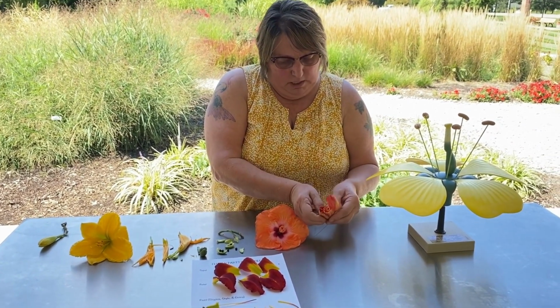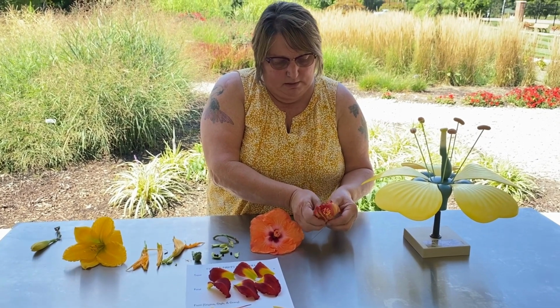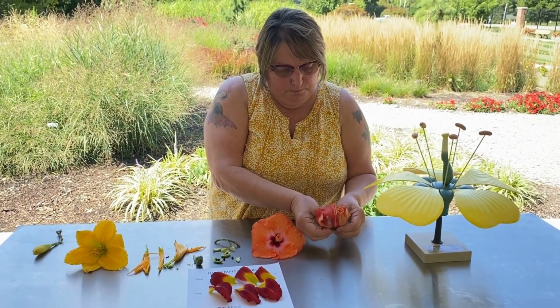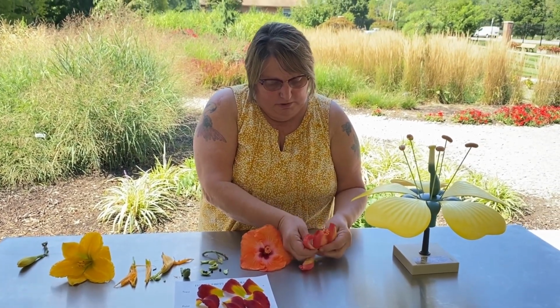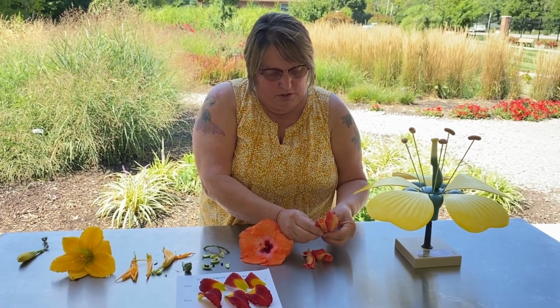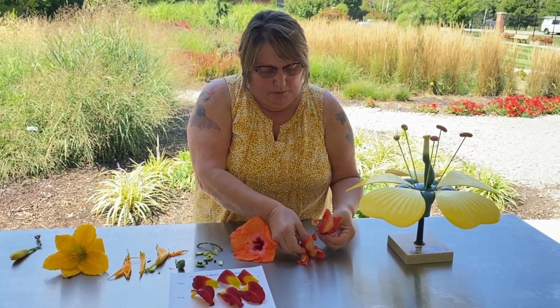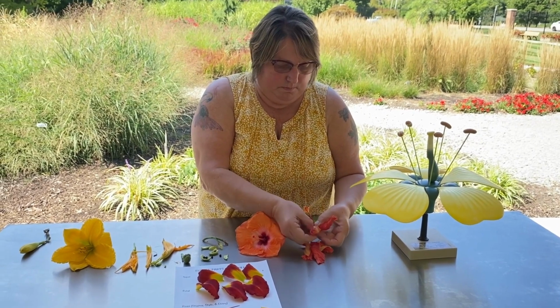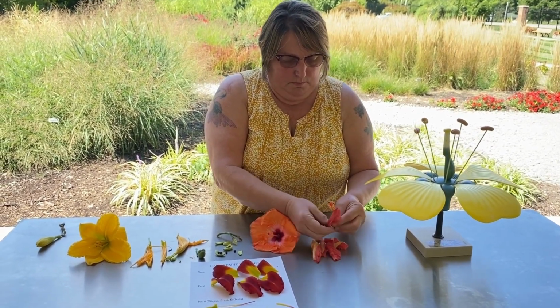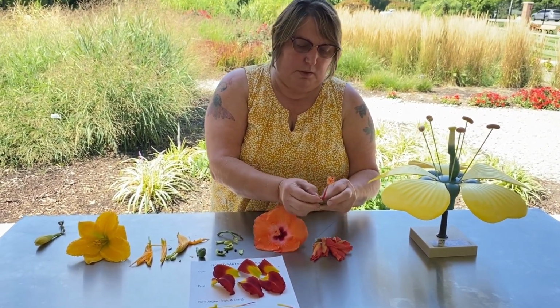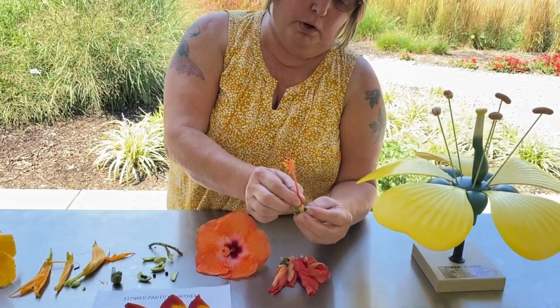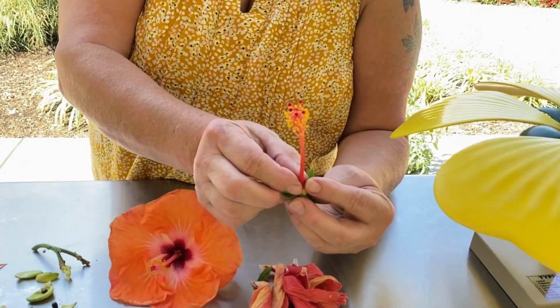So I'm going to take this hibiscus flower that has wilted, and we'll see if there's any seed formation starting. So I'm taking off the petals, and what I'm left with are the male and female parts of the flower.